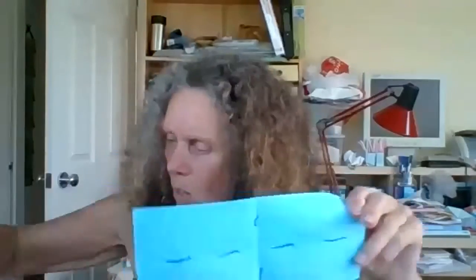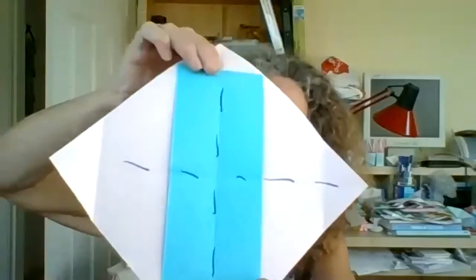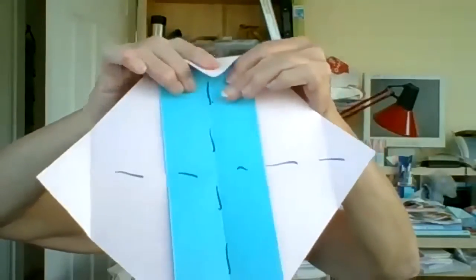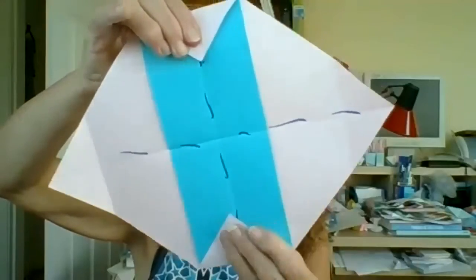Now, this leftover rectangle, and I have one that I prepared earlier in a slightly different colour, if you fold in the two mirror lines for that leftover rectangle, and I've done it in a different colour just to make it clear, and you line it up with the diagonals of your square, like so, you can then turn in the small triangles.